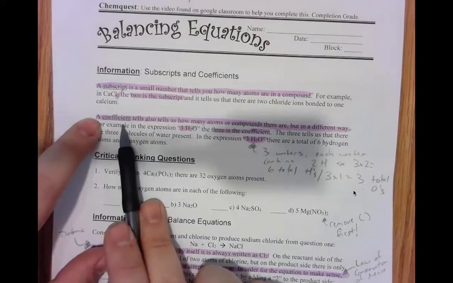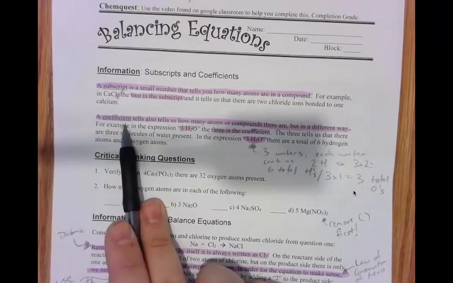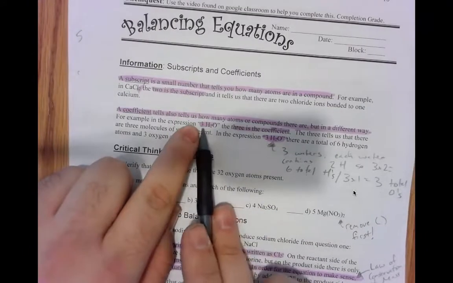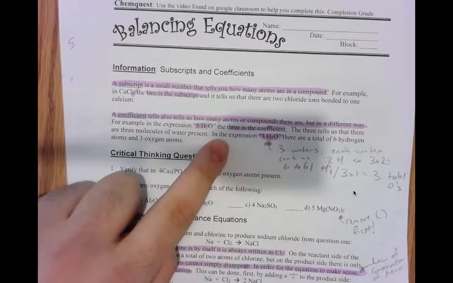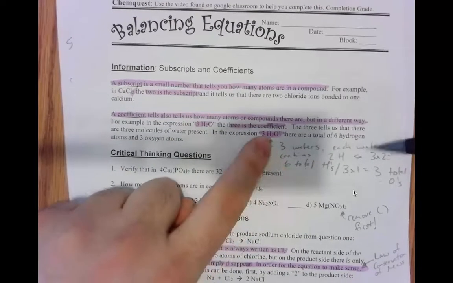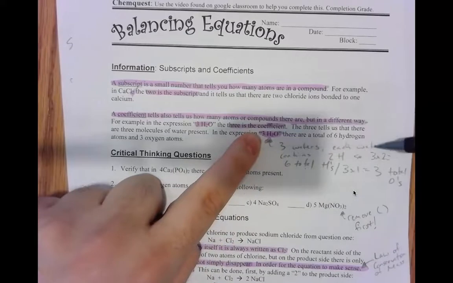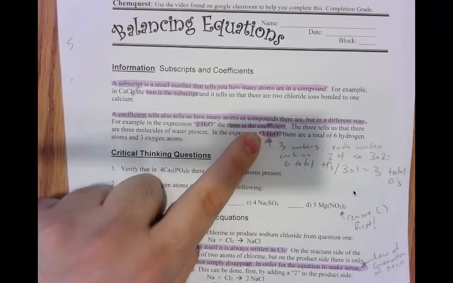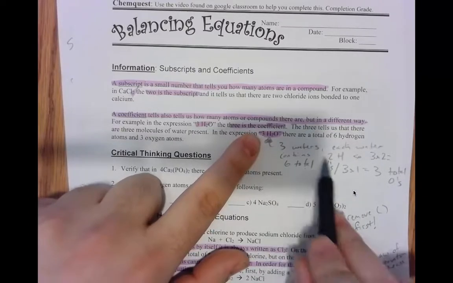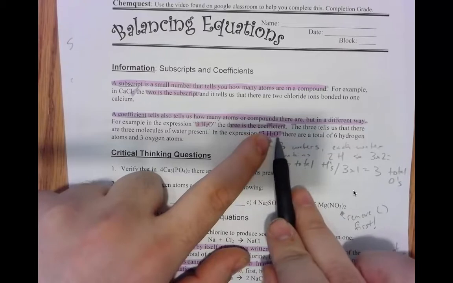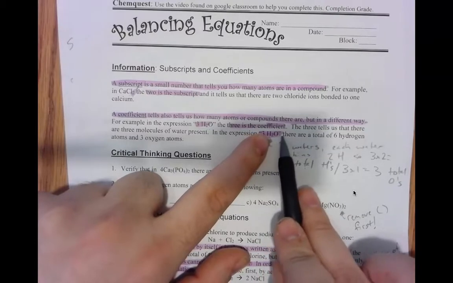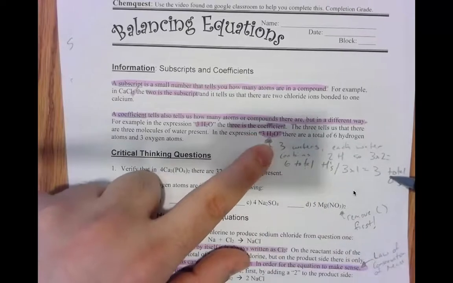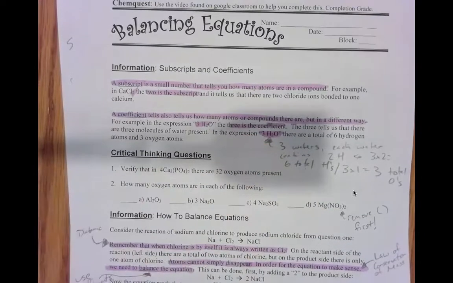So then next, a coefficient tells us how much of that compound we have. So for example, we can look at 3H2O, so 3 waters. The 3 is the coefficient. It tells us that there are 3 waters. So then we know, because water's formula is H2O, if each water contains 2 hydrogens, we can multiply 3 times 2 to figure out the total number of H's, which is 6. We can do the same thing for oxygen. There's 1 oxygen in each 1 water. However, there are 3 waters. So we would do 3 times 1 to give us a total of 3 oxygens.